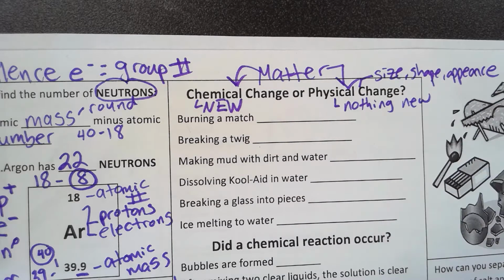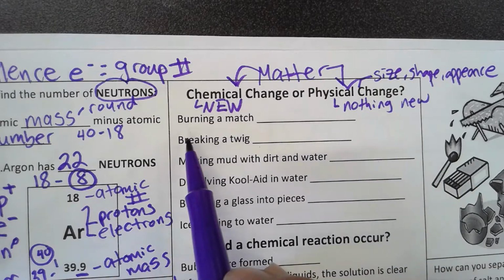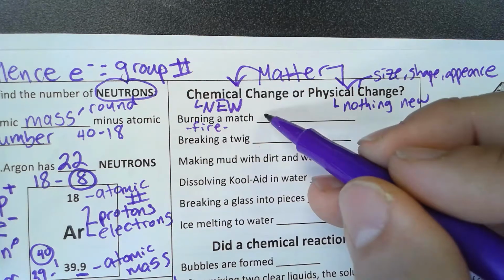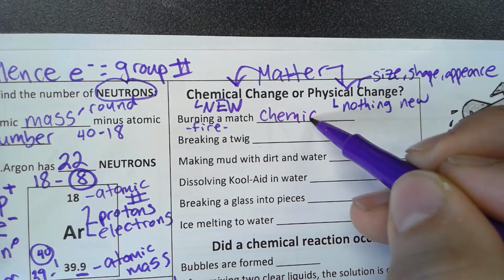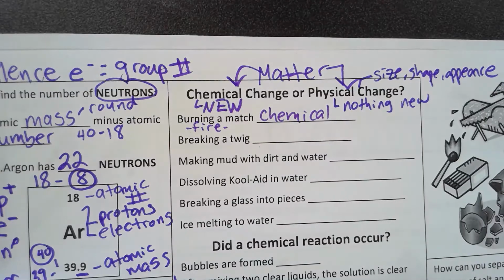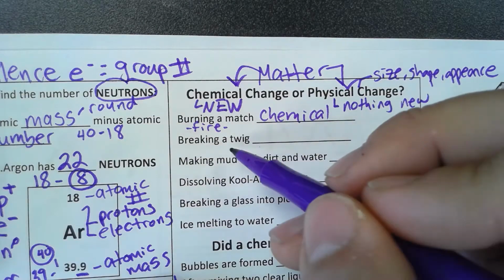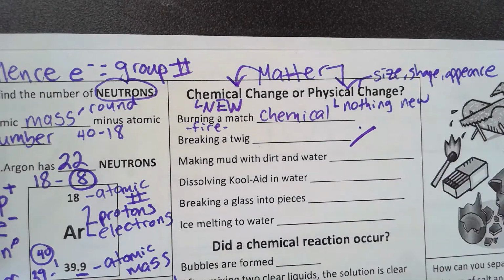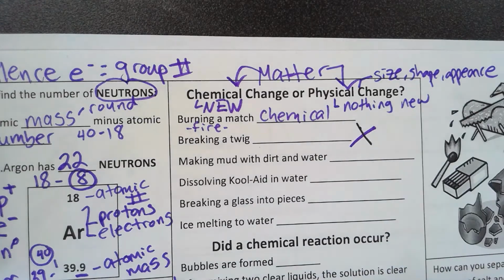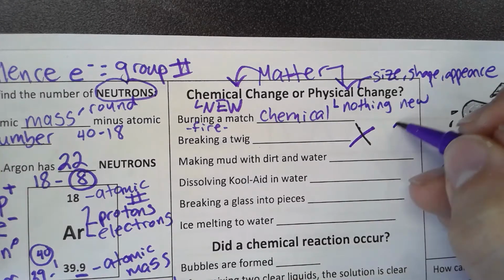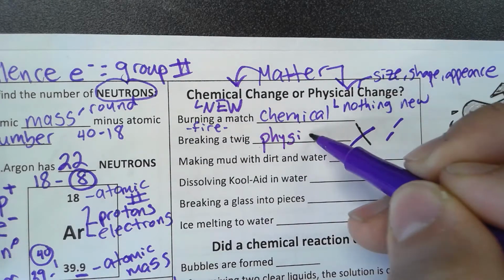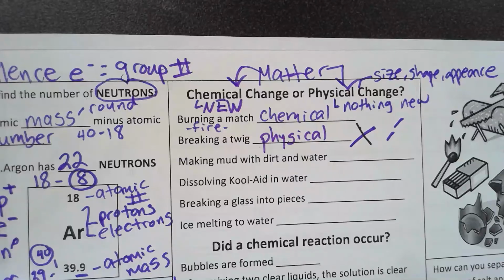Okay? So, burning a match. Anytime you have fire in there, it's a chemical change, because I cannot unburn a match. So that's a chemical change. Breaking a twig. A twig is a stick. So if I have a stick and I just break it in half, it's still a stick, right? I'm not changing it. It's just two smaller pieces. So that's a physical change. If I were to burn that twig or stick, that would be a chemical change.